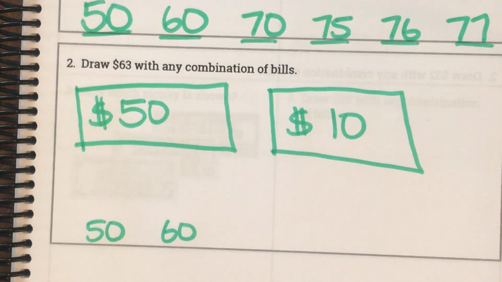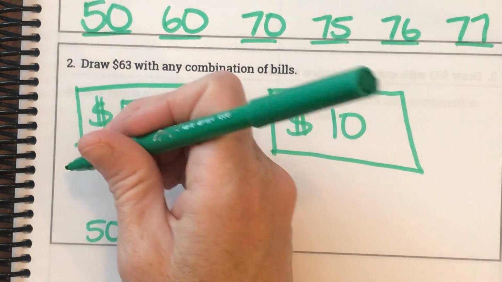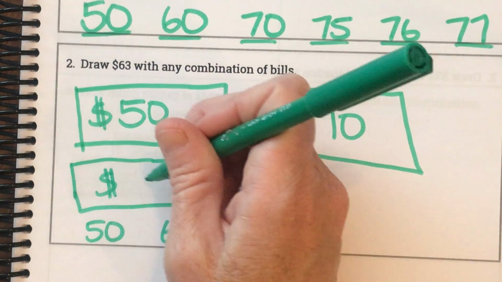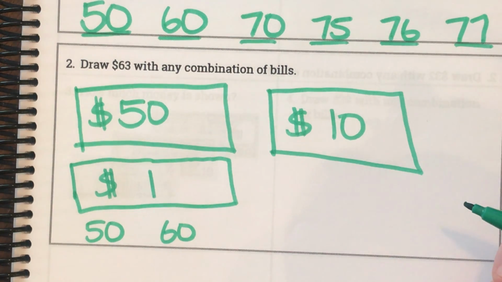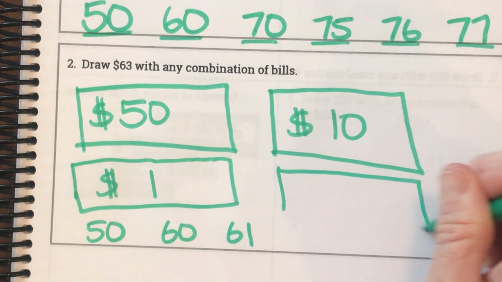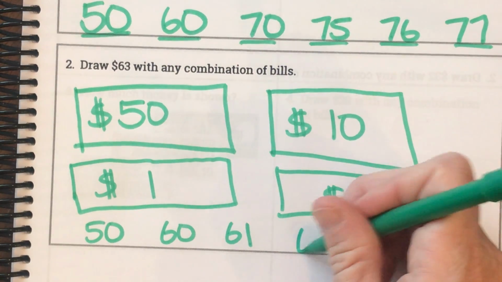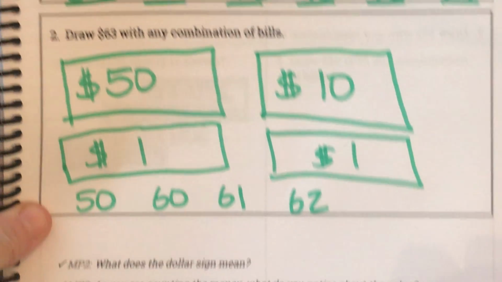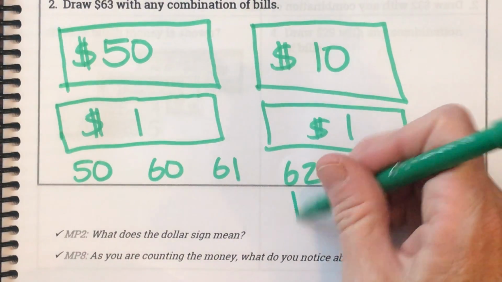Okay, could she have another 10? No. If she had another 10, that would be 70. Could she have a 5? No, because 60 with a 5 would be 65. Okay, so now I think we have to give her $1 bills, and they're supposed to be close to the same size. So now how much does she have? 61. Let's give her another one. Now she has 62, and I'm kind of running out of room because you really do want them close to the same size, so I'll put it down here.